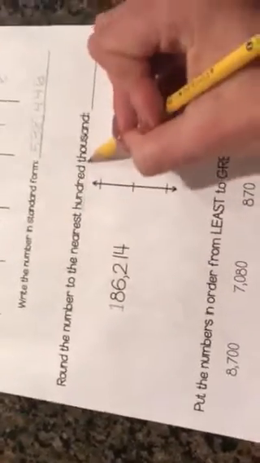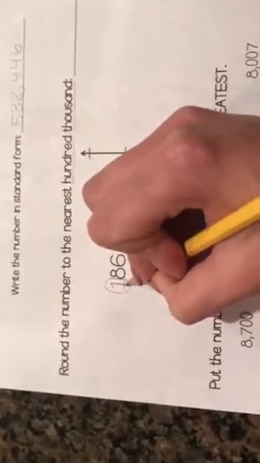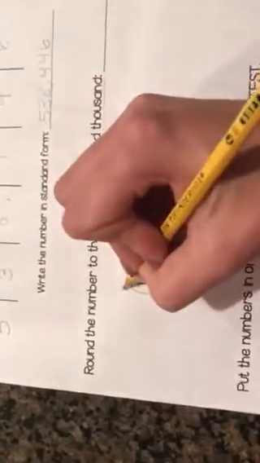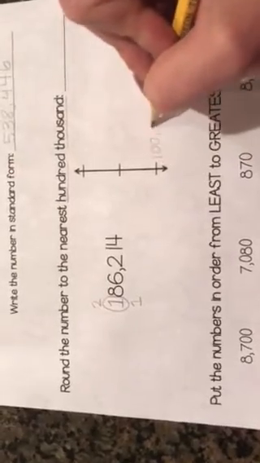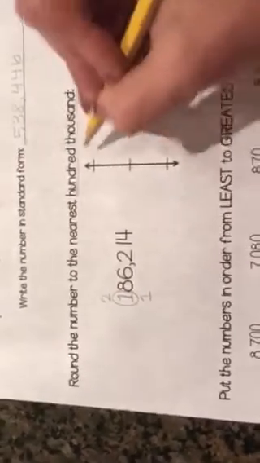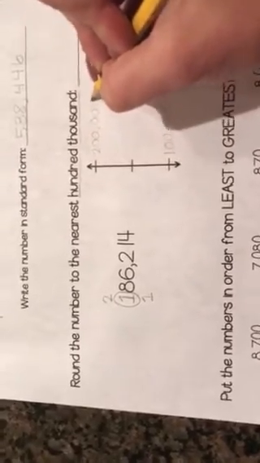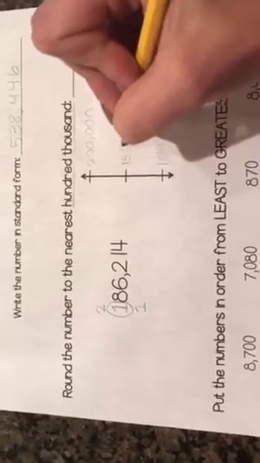That's going to be my target. Okay, I'm going to circle that 100,000s place. Okay, I know that 186,214 is between 100,000 and 200,000. And in between those would be 150,000.